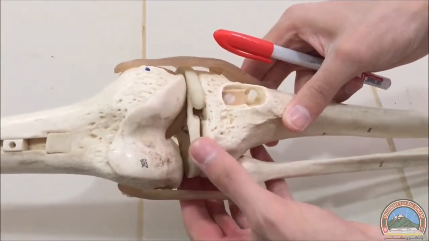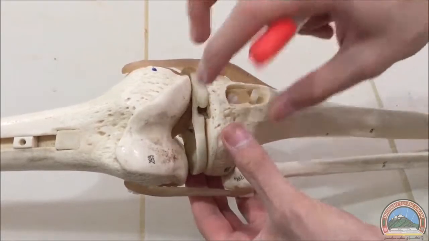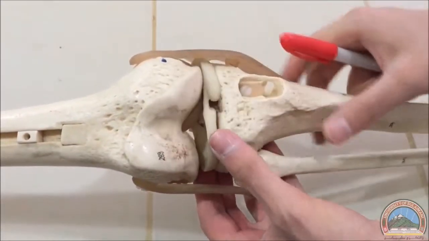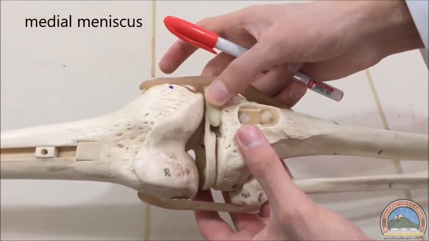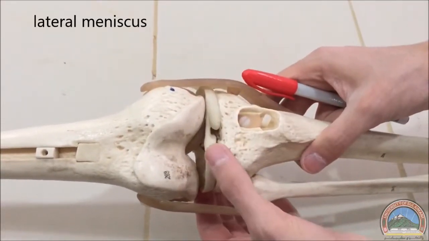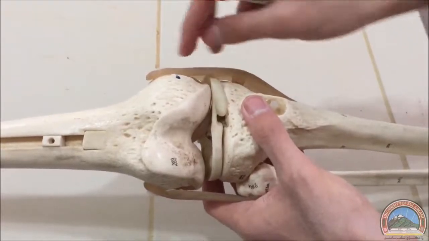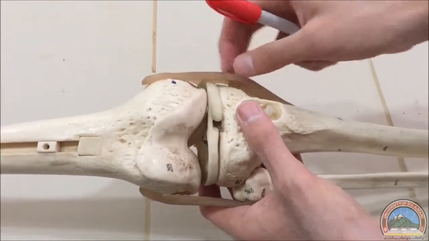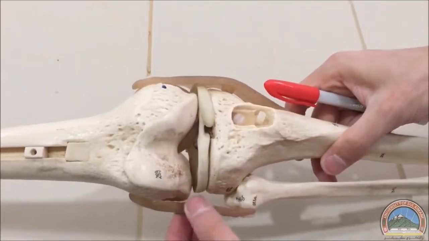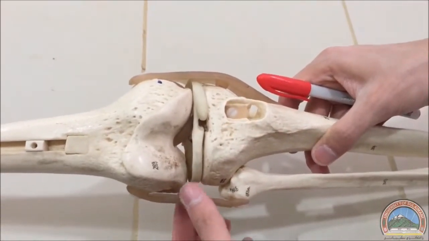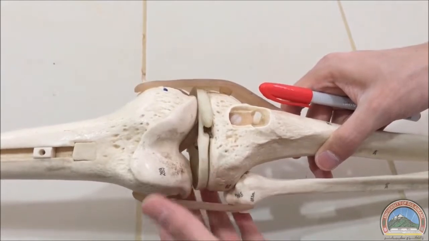These are the two menisci in the knee joint. This is the medial meniscus and the lateral meniscus. The medial collateral ligament is attached to the medial meniscus. However, the lateral collateral ligament is not attached to the lateral meniscus.